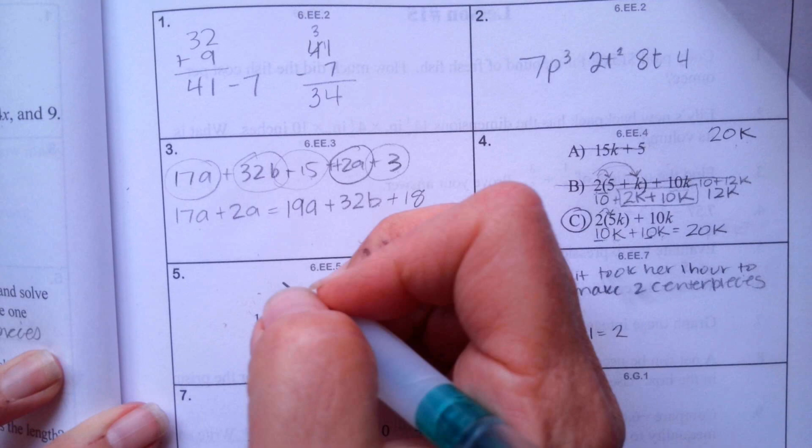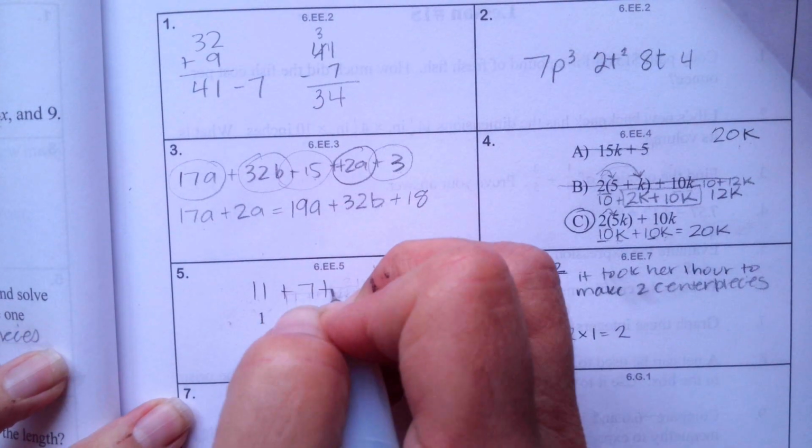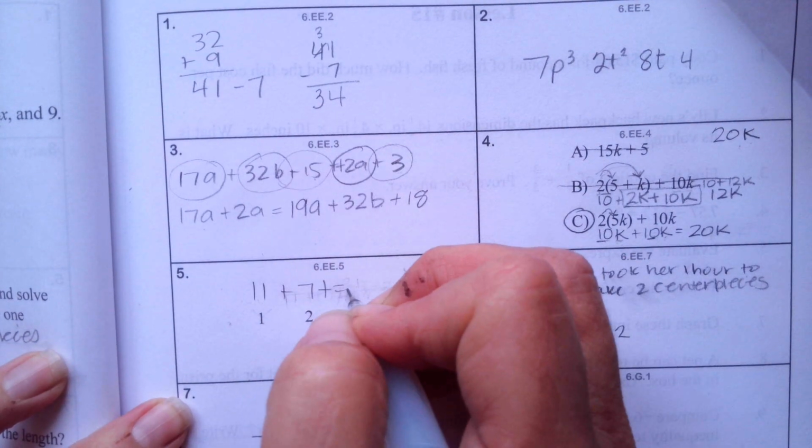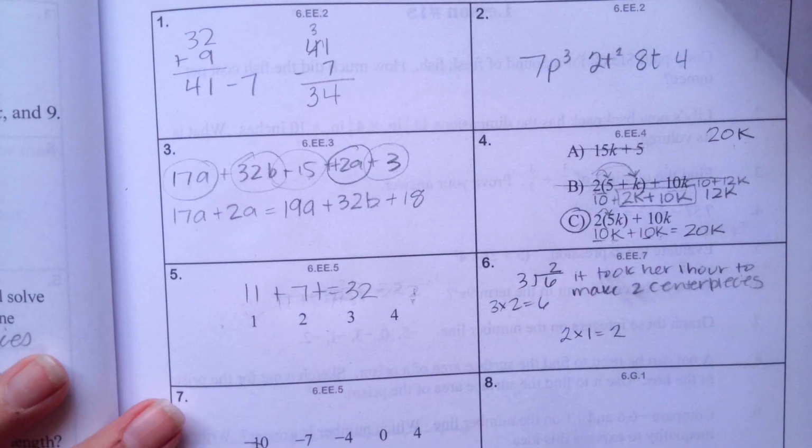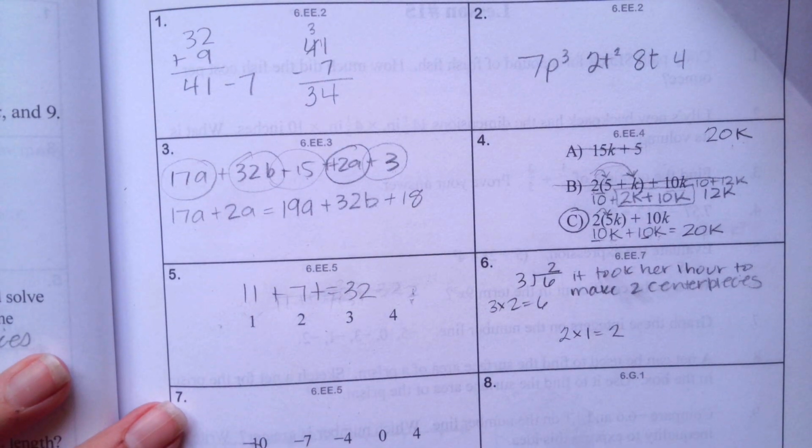Okay, so it's 11 plus 7T equals 32. So what do you think you do for this? You have to add 11 plus 7 plus 32. It's not 7 though.